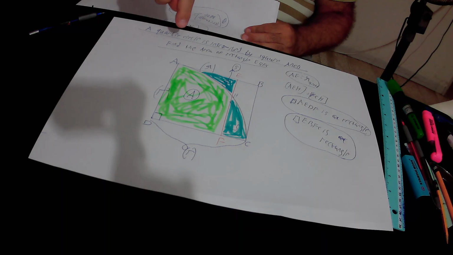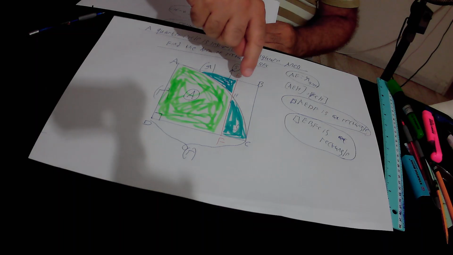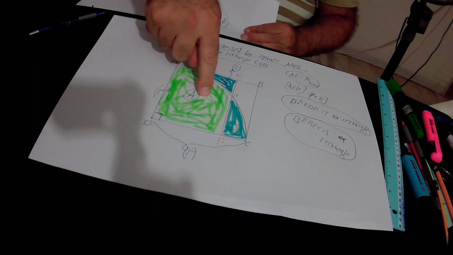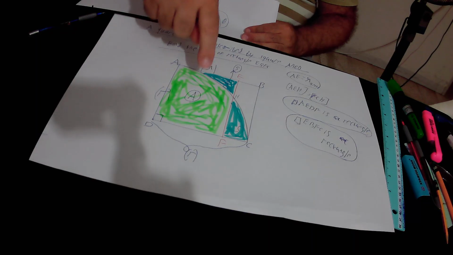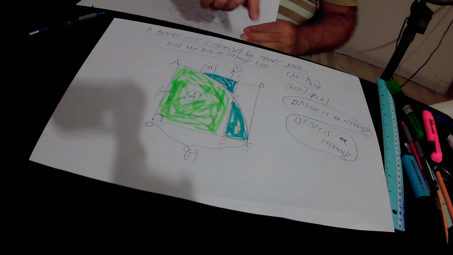It is equal to the area of the big square ABCD minus the area of this rectangle AEFD. Again, the area of square ABCD minus the area of this rectangle AEFD is equal to the area of this small rectangle EBFC.